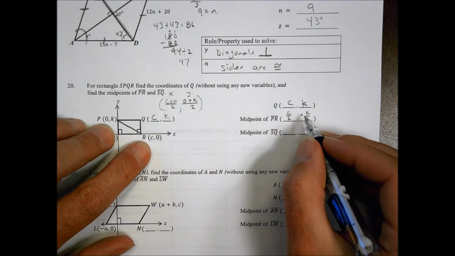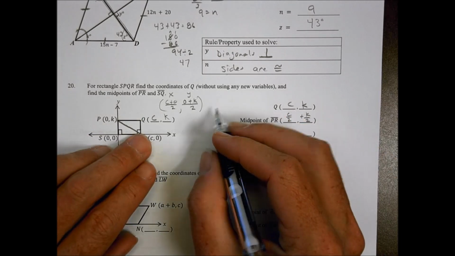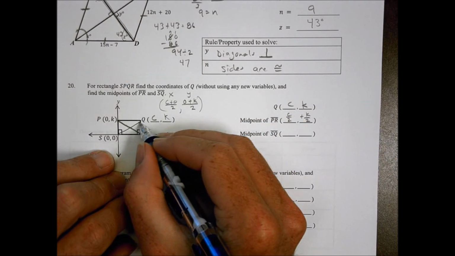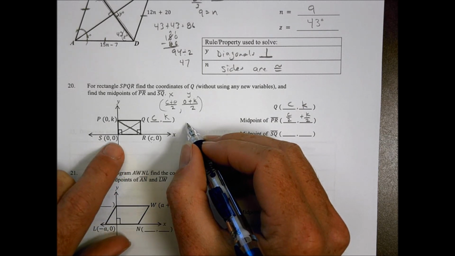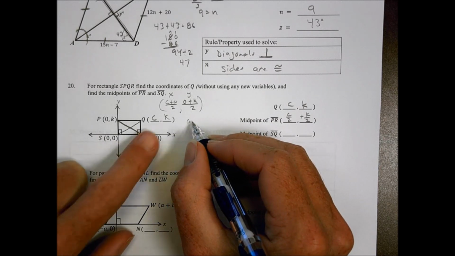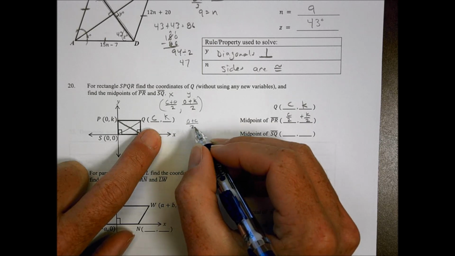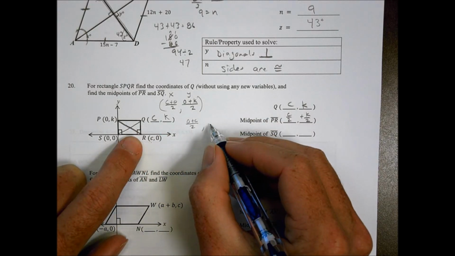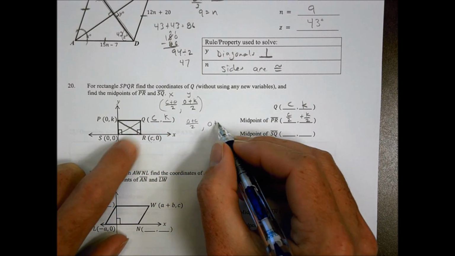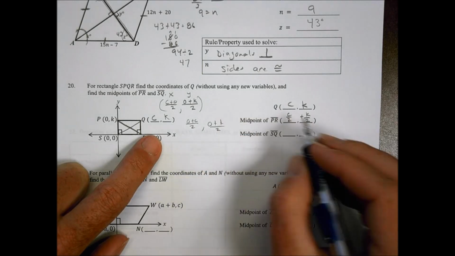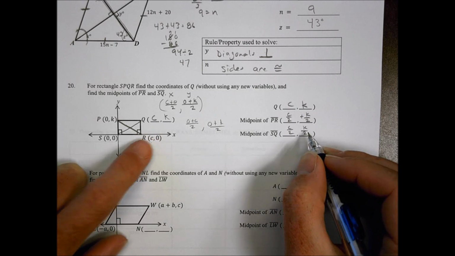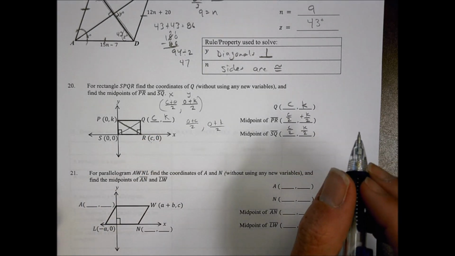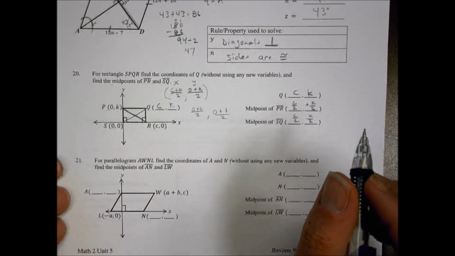Sorry. So positive. Now on this side over here, we would go with 0, our x value is 0, plus c divided by 2. And then over here, the y value is going to be 0 plus k divided by 2. So it was c over 2 again and k over 2 again when I reduce that down. All right, so that's number 20 right there.